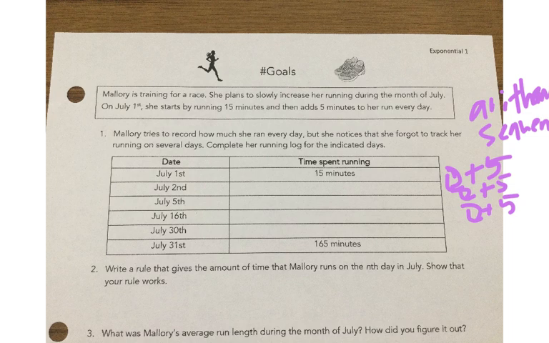Arithmetic sequences have special things. You have to have a starting number. In this case, what was our starting number? It is 15. That's where we start.